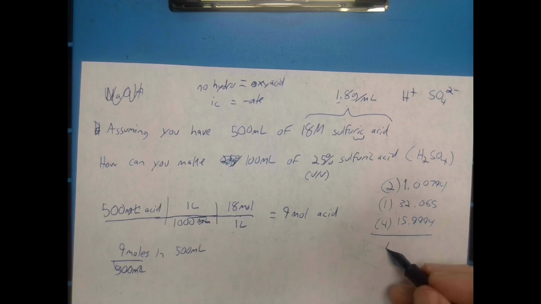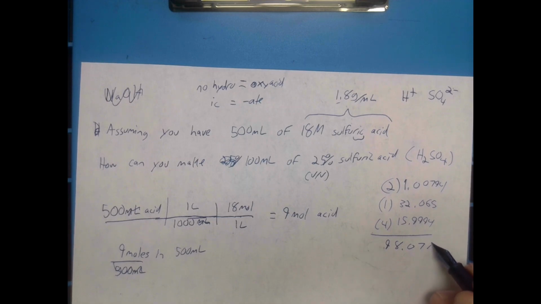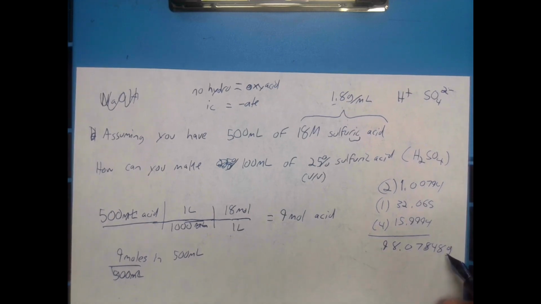So it has a molar mass of 98.07848 grams per mole.